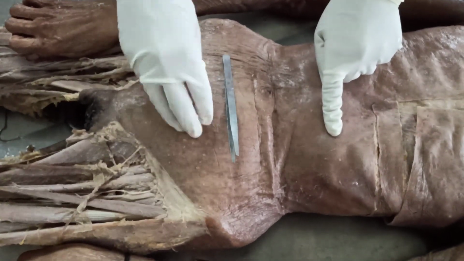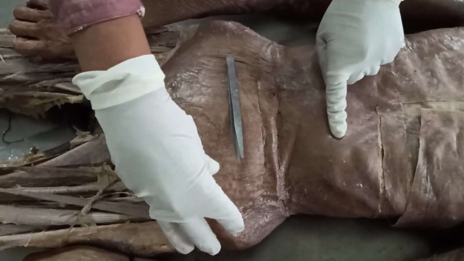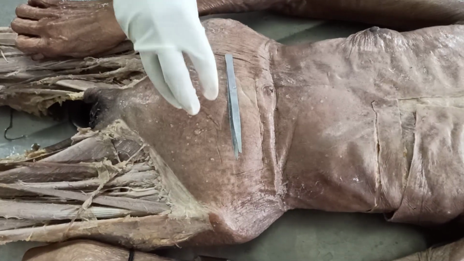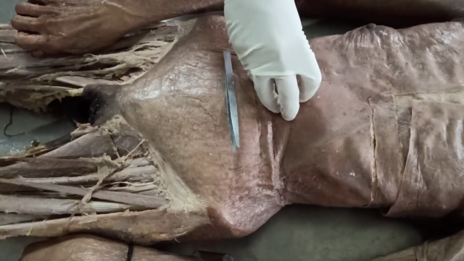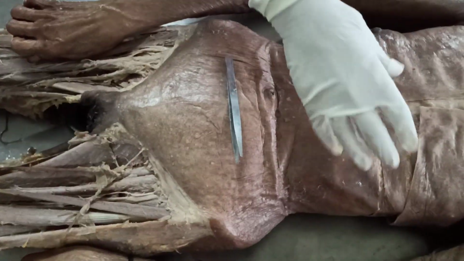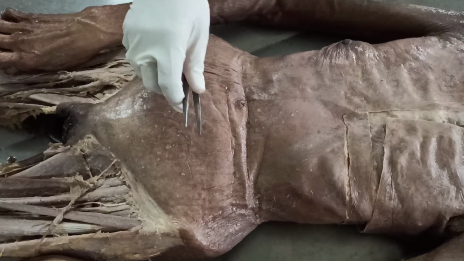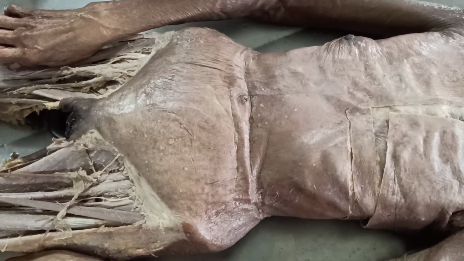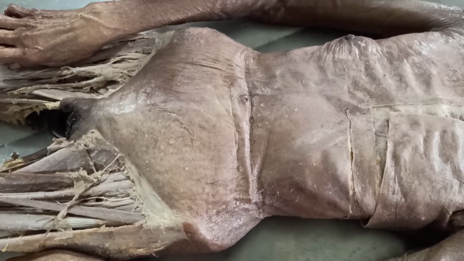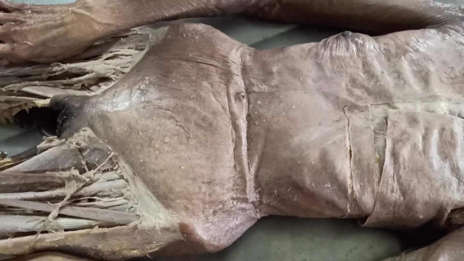This is the pubic or hypogastric region. On this side are the left iliac region and right iliac region. So iliac, hypogastric, this is umbilical, lumbar, epigastric and hypochondriac. These are the 9 regions which we describe to define the site of pain and the location of organs. That's all about the abdomen.